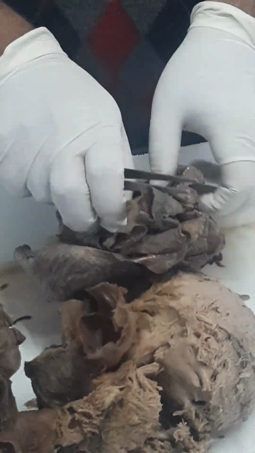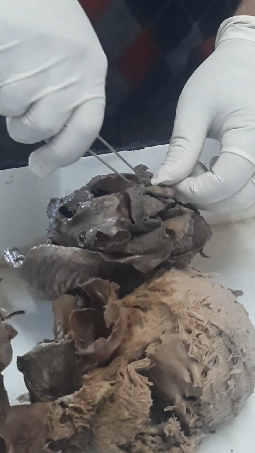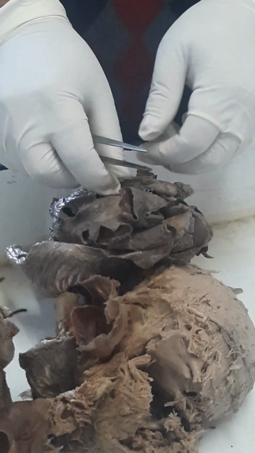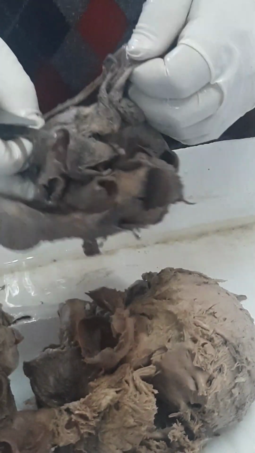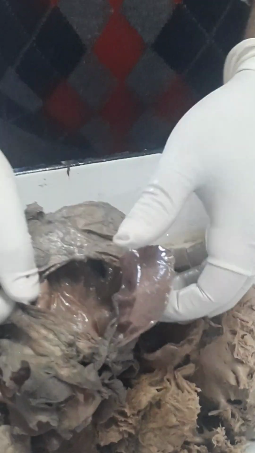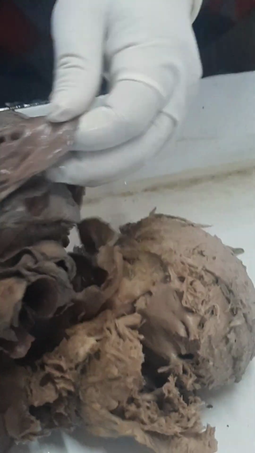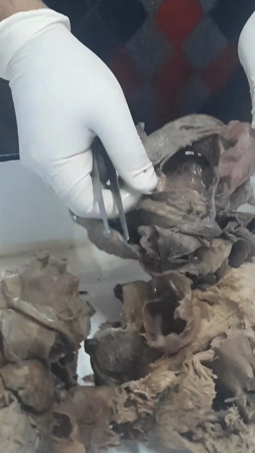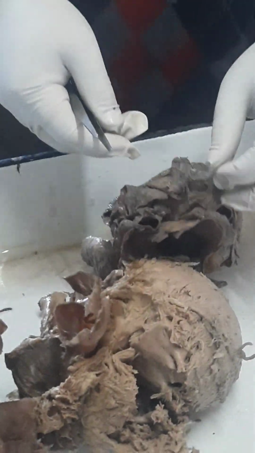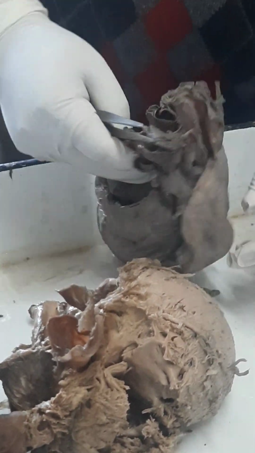Then the left atrium. If we cut and open it, what we see is that it is smooth. The left atrium is smooth, so there is nothing to discuss about it, no important structure is present in it.